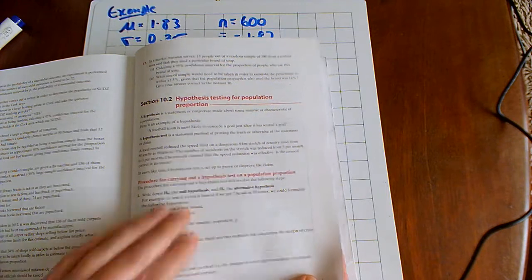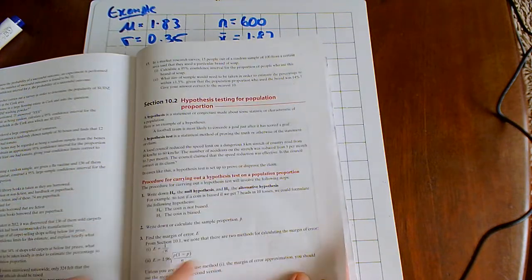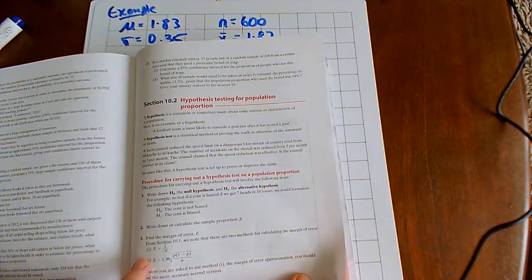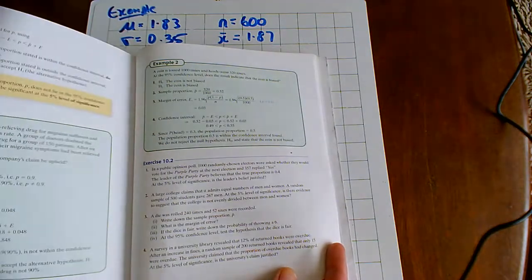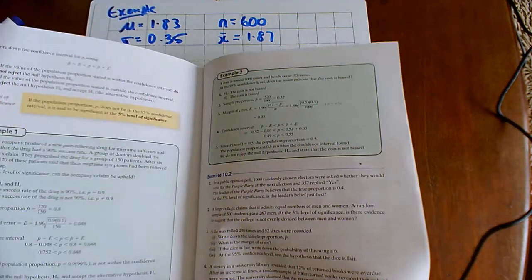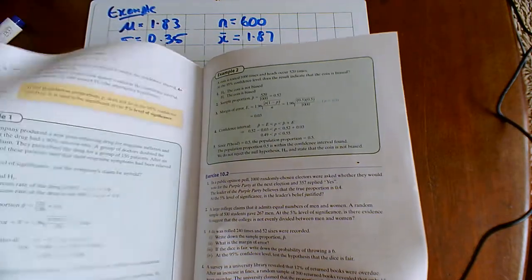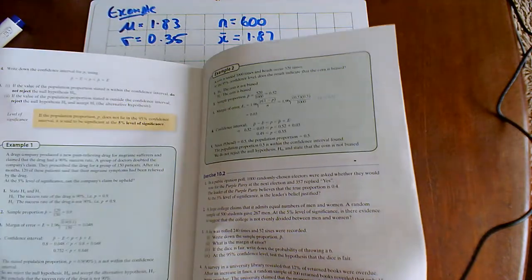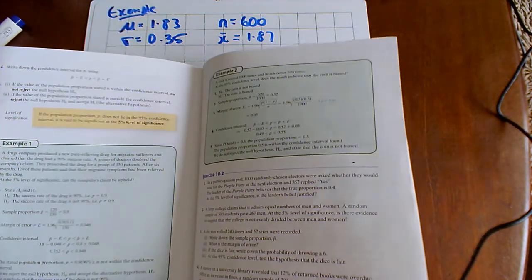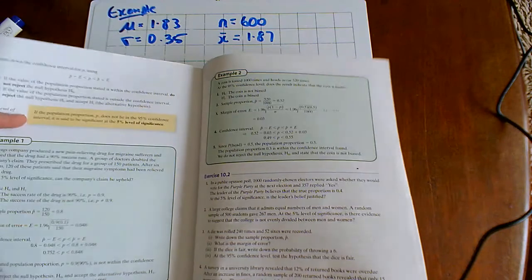Hypothesis testing, remember there were 5 steps: write down the null hypothesis, the alternative hypothesis, write down the sample proportion, write down the margin of error, do your confidence interval, and then either reject or do not reject the null hypothesis. And we mentioned there about the level of significance. I know I got asked that before.